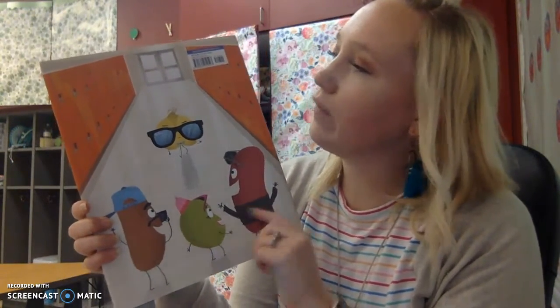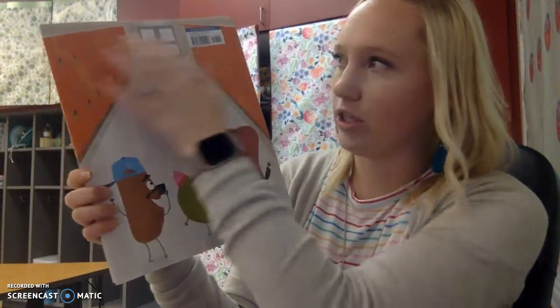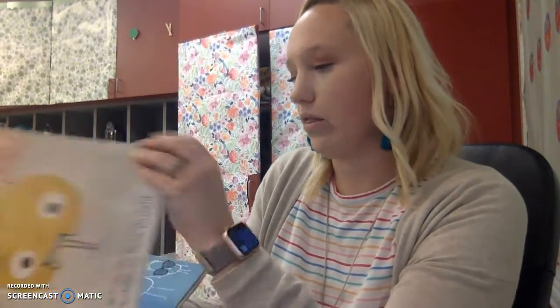What do we see on the back? On the back cover of this book, I just see an illustration, but like I said, sometimes we see information about the author and about the illustrator. And now we're going to look at the cover page, okay?